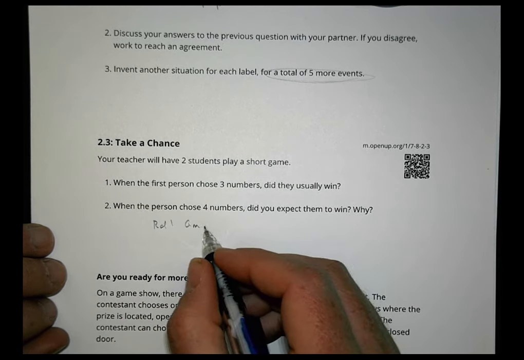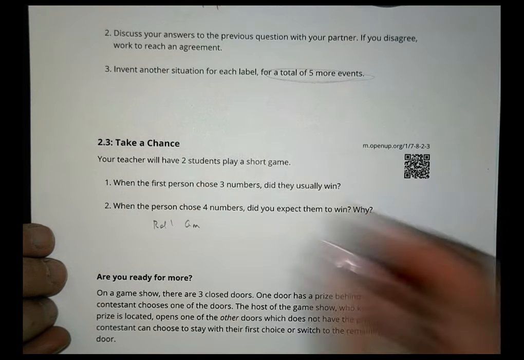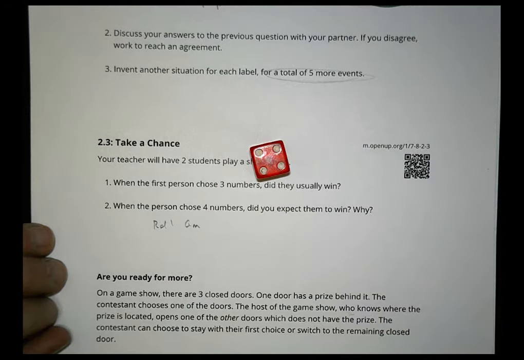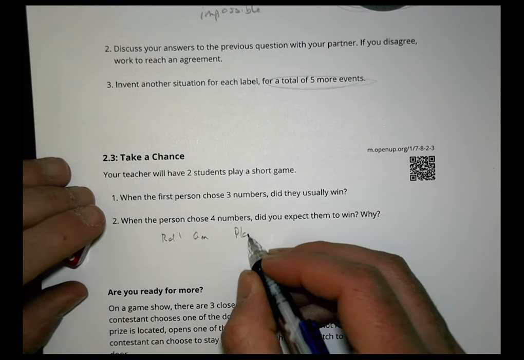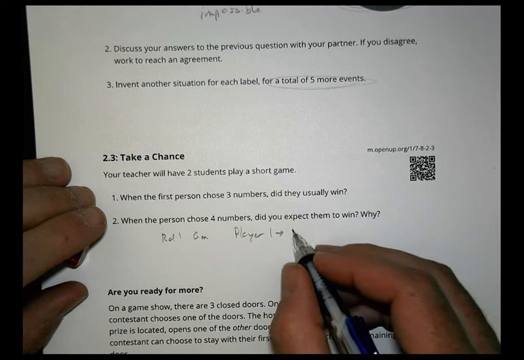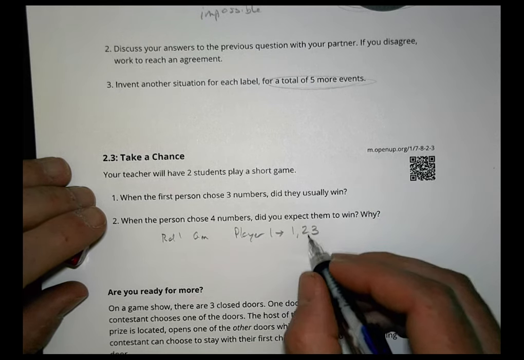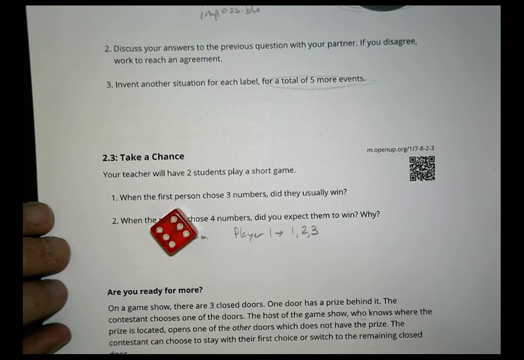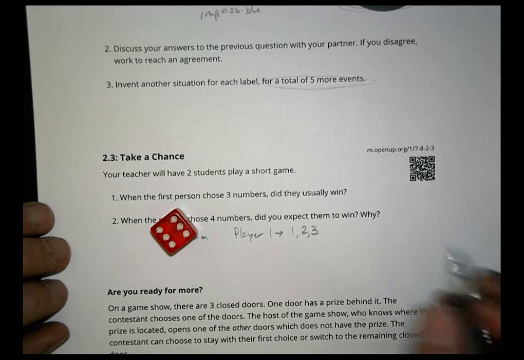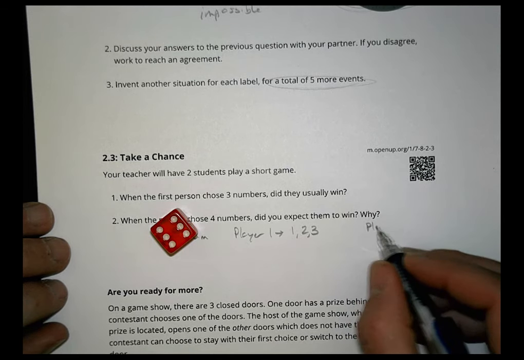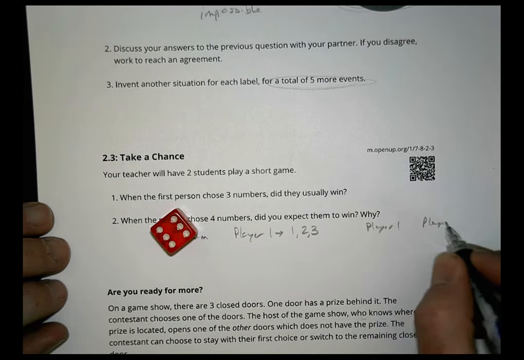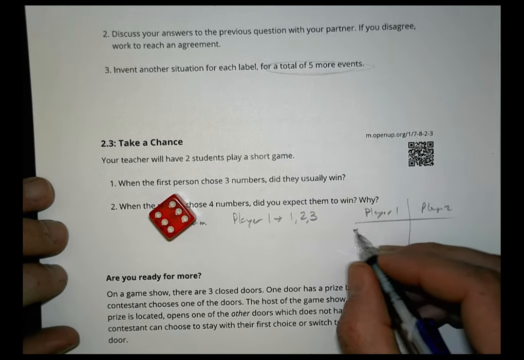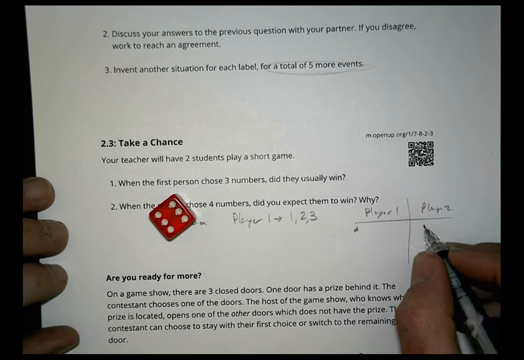game 1, is going to choose some numbers. Now on a regular die, you have numbers 1 through 6. So let's say player 1 chooses the numbers 1, 2, and 3 as options. So if they roll a die and they get a 1, 2, or 3, they win. If they don't, like they roll a 6, then they lose. So in this case, player 1 got to choose 1, 2, and 3, and the winner was player 2.